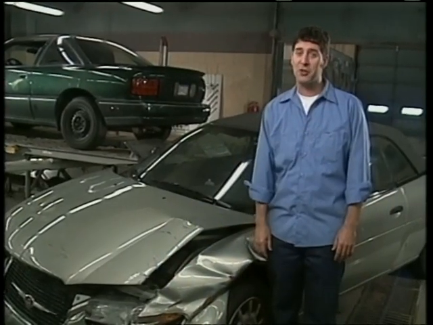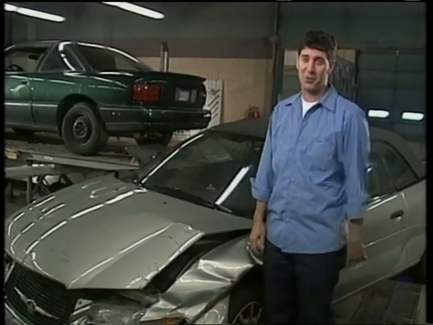Those are the basics for determining vehicle damage and repair requirements. Remember, hidden damage can only be discovered through careful evaluation and measurement, but the experience you gain from actually working on repairs, that's your greatest asset.